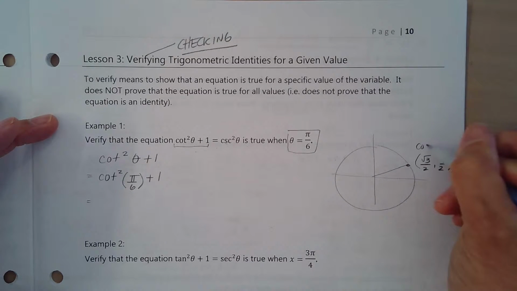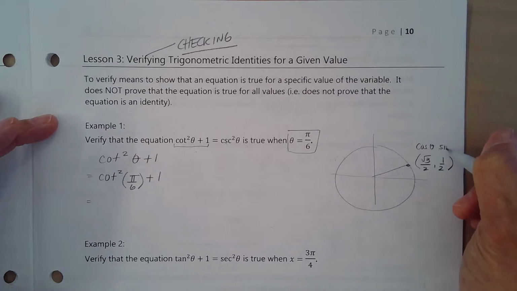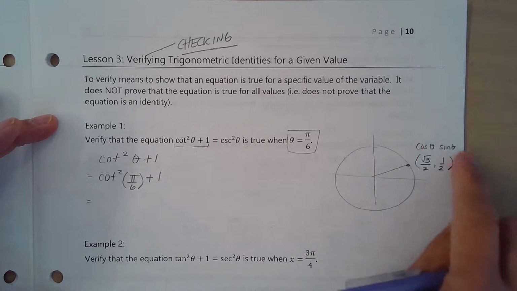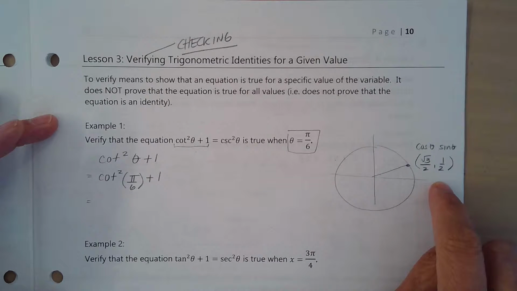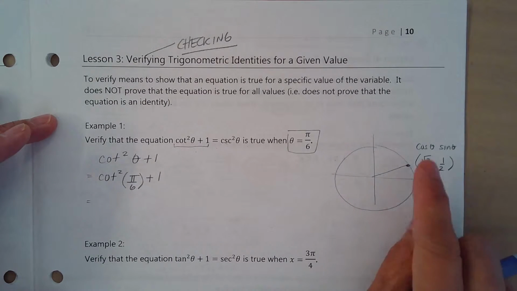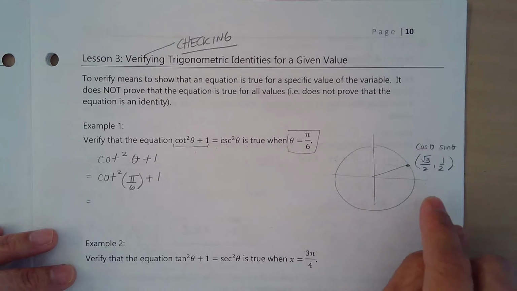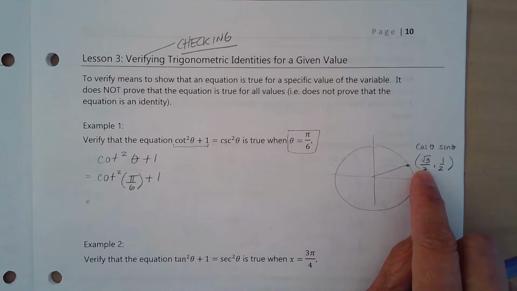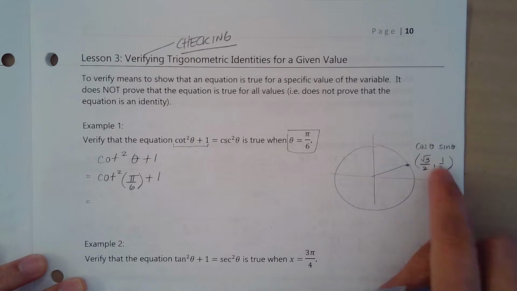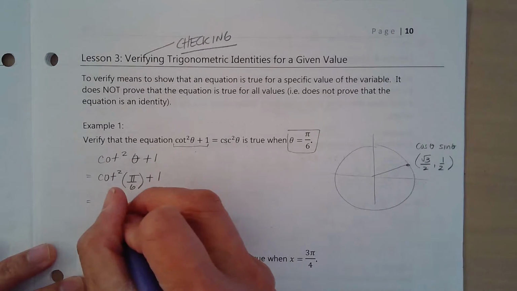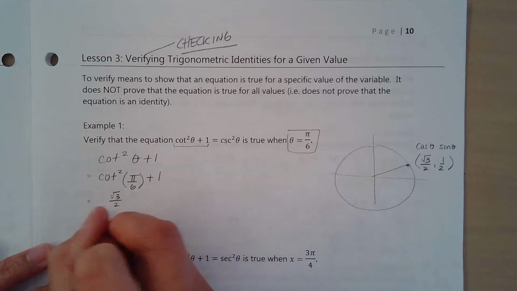Now this is cos theta, sine theta. Cos of pi by 6, sine pi by 6. In this particular coordinate, we don't have the cotangent. Well, how can we figure out the cotangent of pi by 6? Because we know that cotangent is cos theta over sine theta. So cos theta divided by sine theta. So it's going to be root 3 over 2 over 1/2.